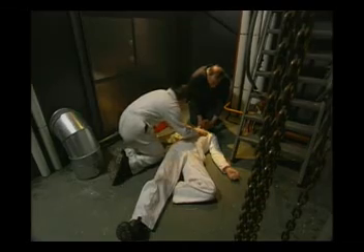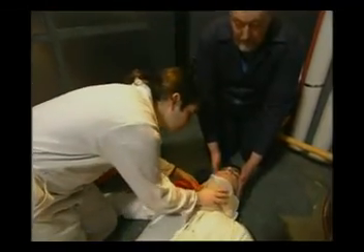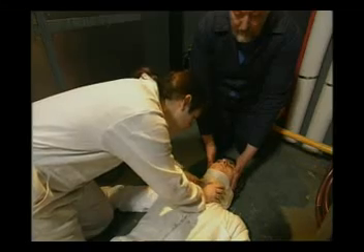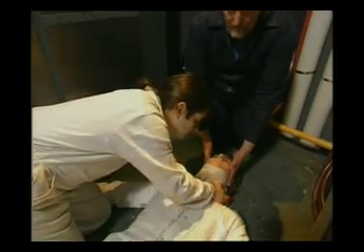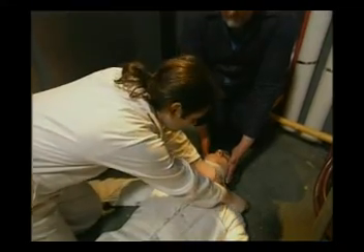Now you need oxygen and a collar for the casualty's neck. The sooner you have these items, the better. Ensure the collar is the correct size, and when fitting it, be careful that you don't twist the casualty's neck. Keep it as still as possible.